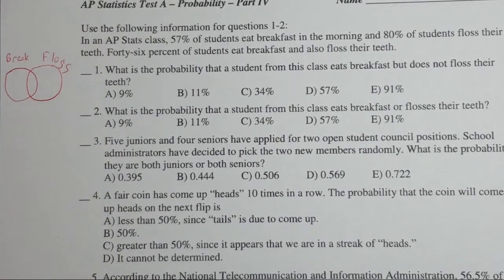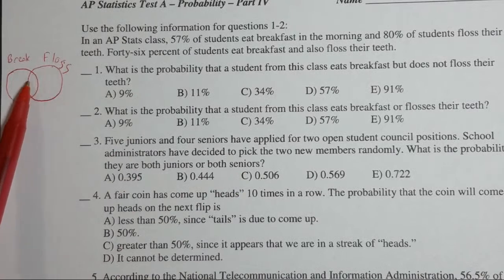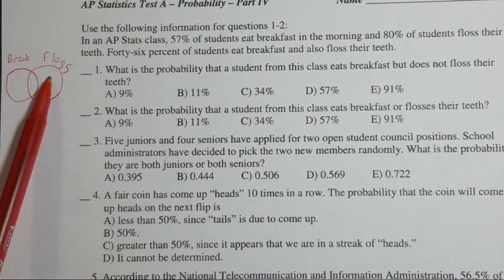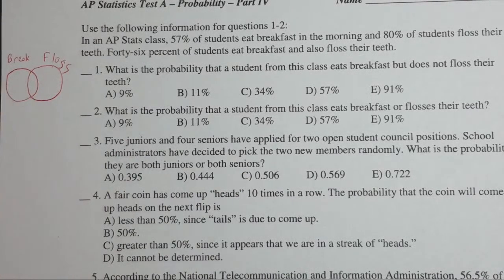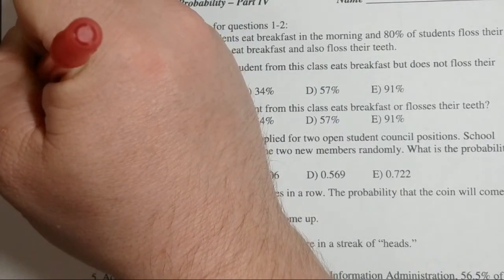There we go. It says 57% of students eat breakfast in the morning, but that is a combination of everything in this section of the circle and what is in the overlap. And 80%, same deal. 80% is this entire circle, which contains the larger portion of it and the overlap. 46% of students eat breakfast and floss their own teeth. That's where I'm going to start with this.